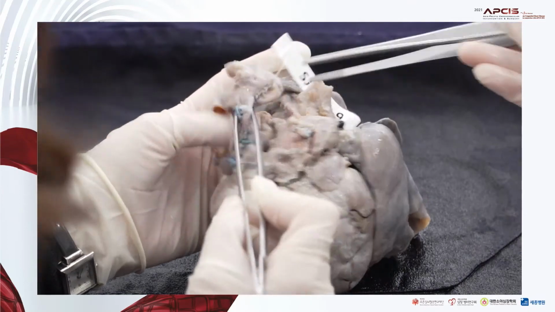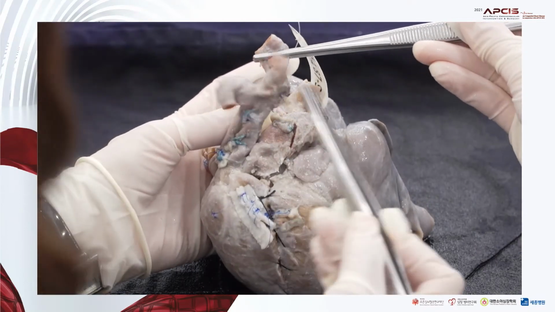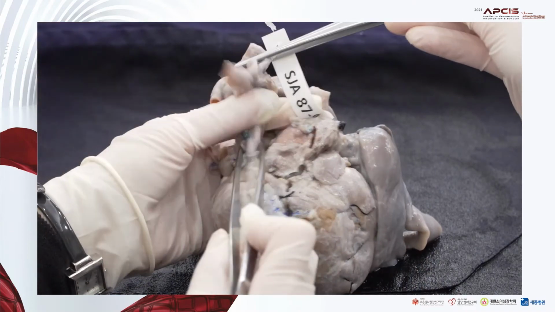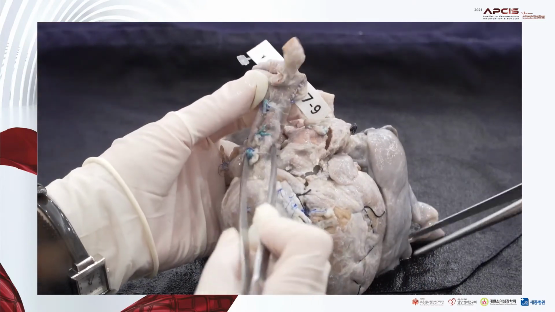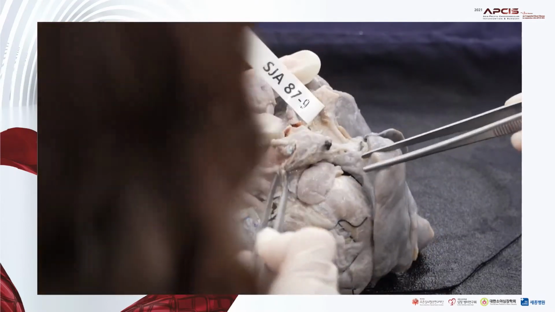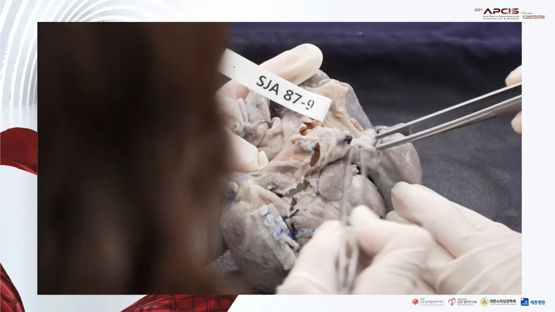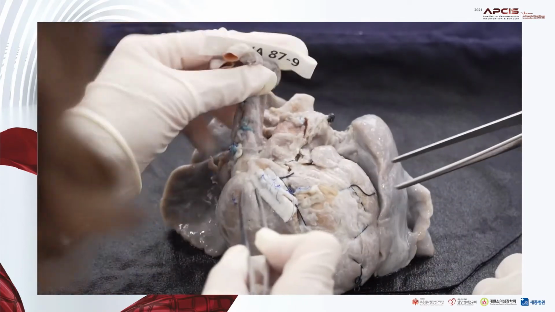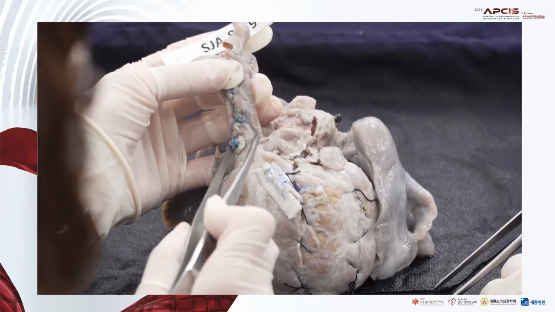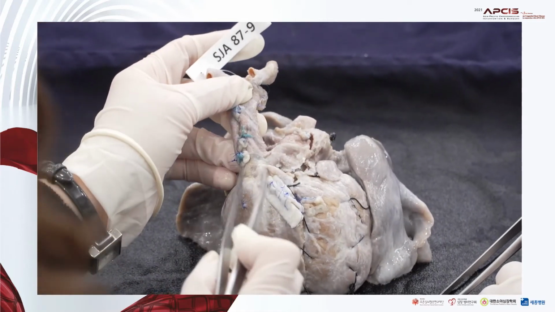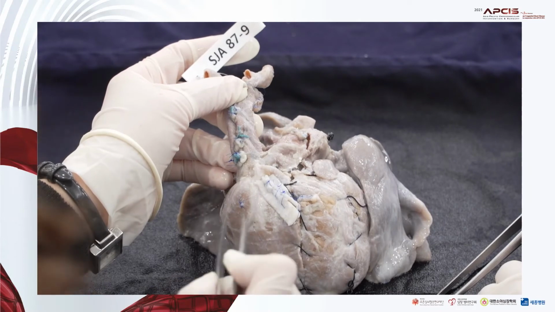Here is the aortic arch, so we can recognize the ascending aorta here. This is the pulmonary trunk, and the pulmonary artery arises from this portion like this. So the ascending aorta is positioned on the right side and rather anteriorly to the pulmonary trunk.